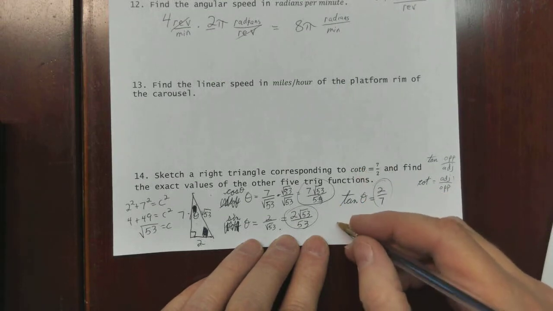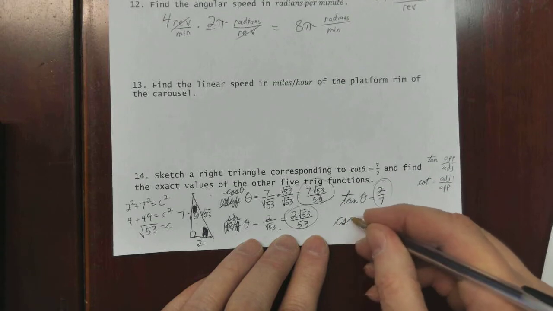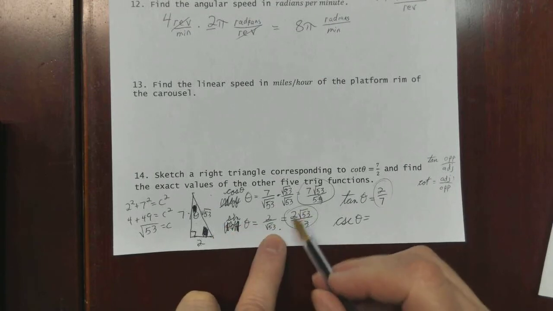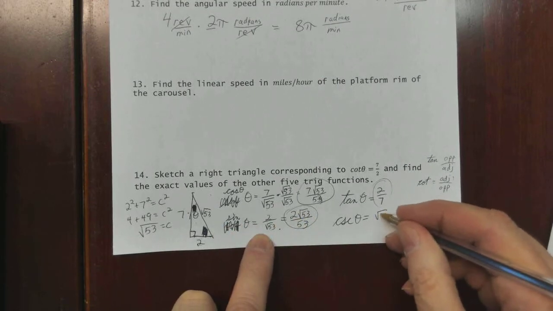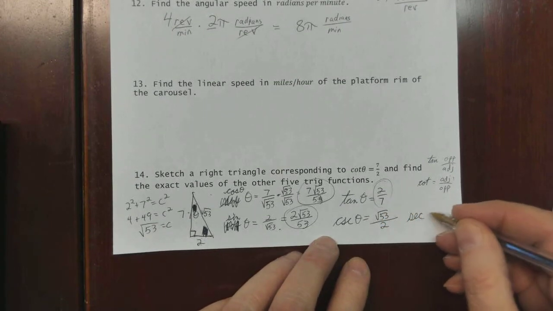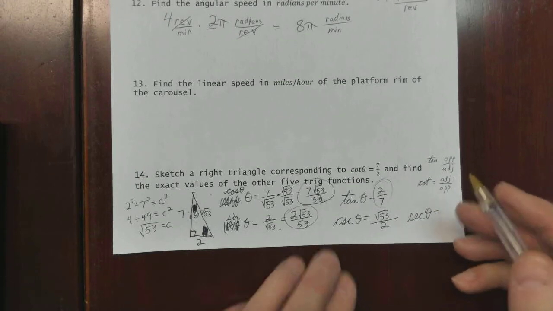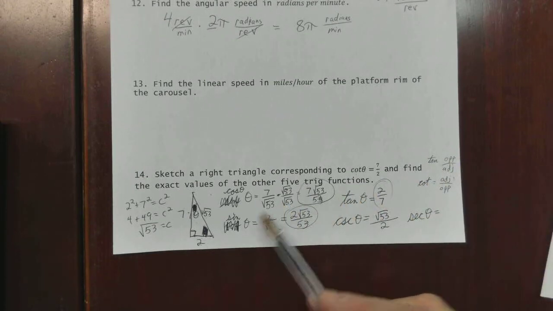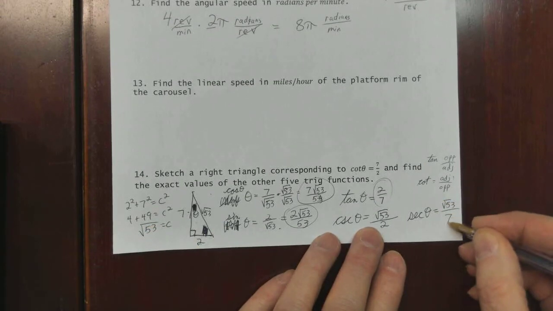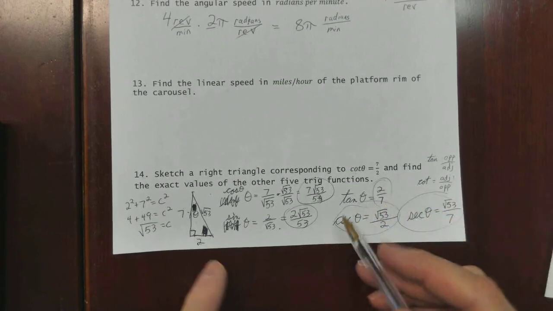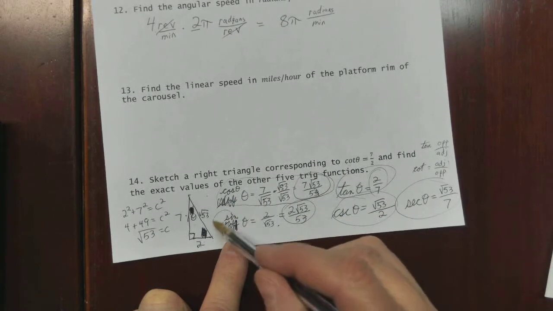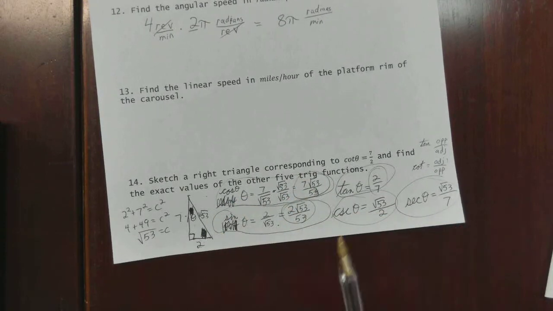That's tangent, cosine, sine, tangent, cotangent we already know. We need cosecant of theta, which is the reciprocal of sine of theta. I don't want to mess with this. Let's do it right here. That's the square root of 53 over 2. And then the secant of theta is hypotenuse over adjacent, which is the square root of 53 over 7. Okay. I had to kind of go ahead and adjust after I got things straightened out there.